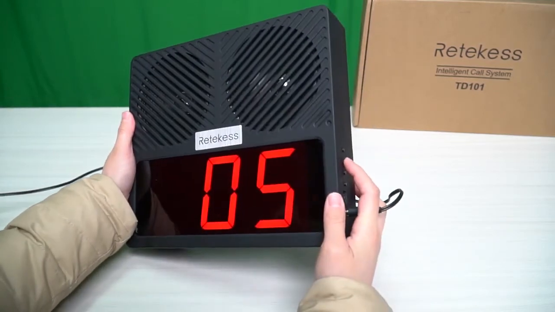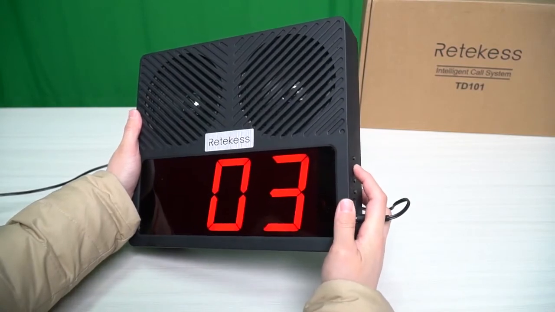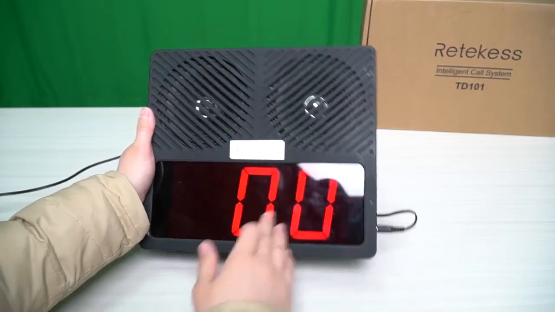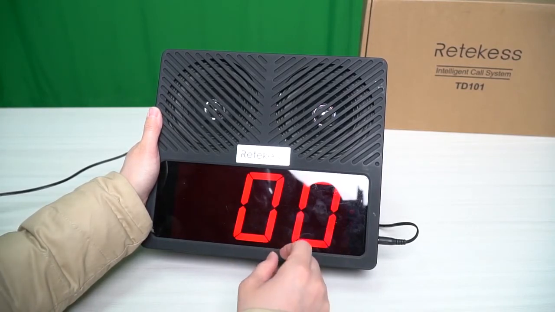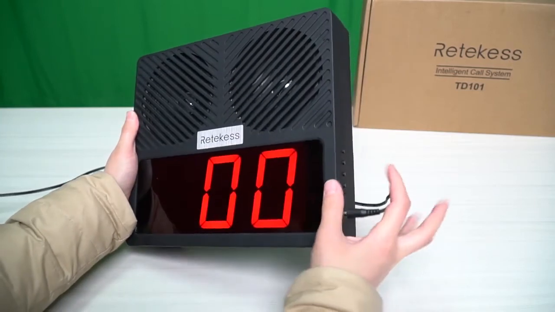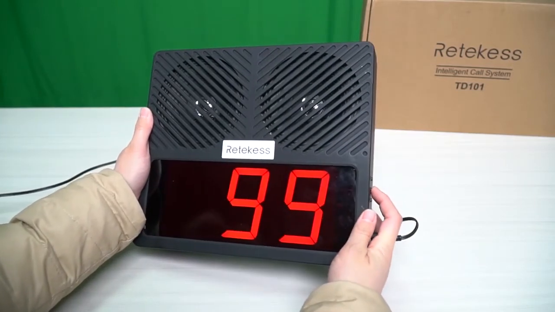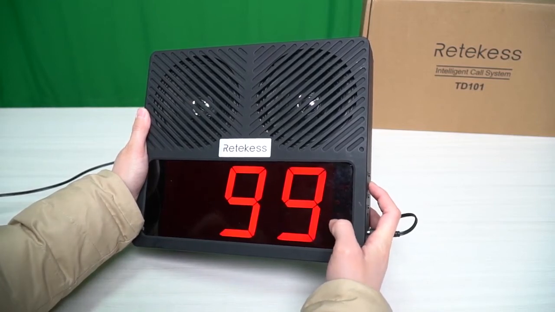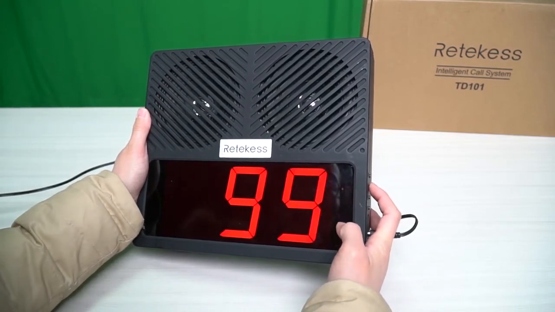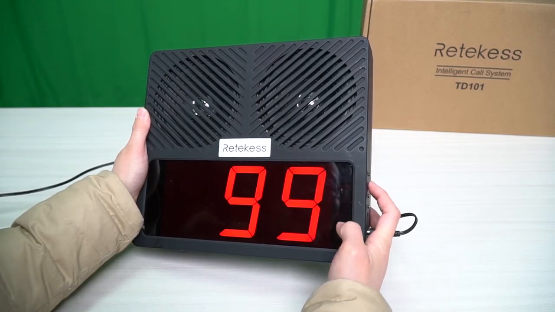When you press the number as 0, 0, it means that it will not show the numbers on the display, just only with voice. So you can choose it by yourself. And the number is from 0 until 99 seconds. You can choose it by yourself, whether you need it or not.